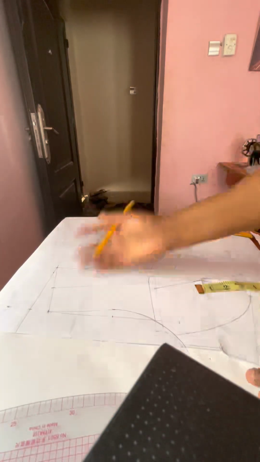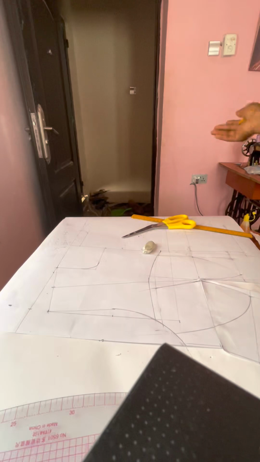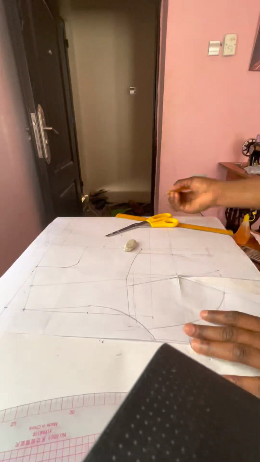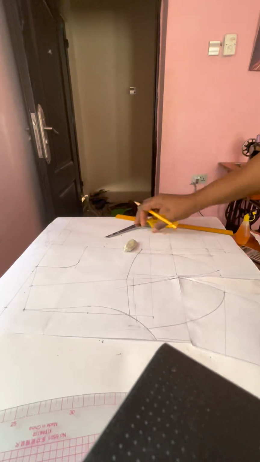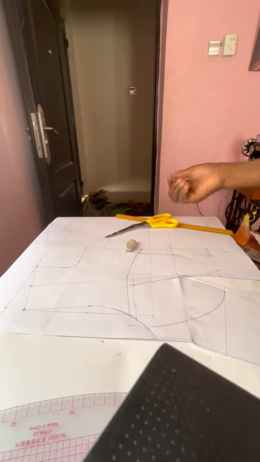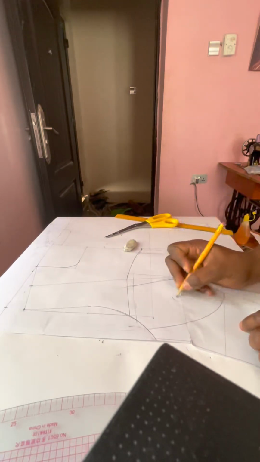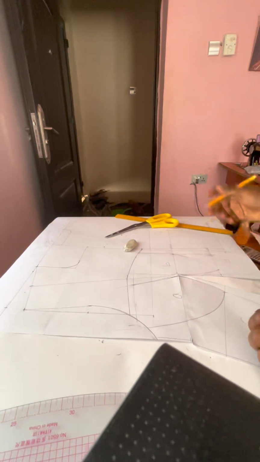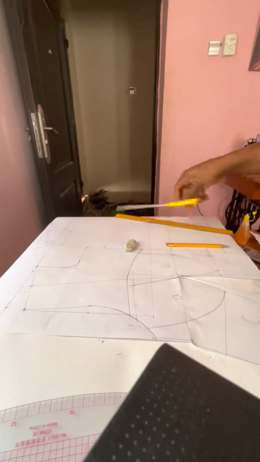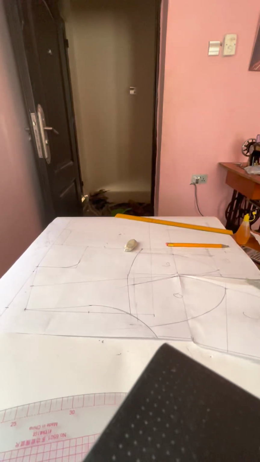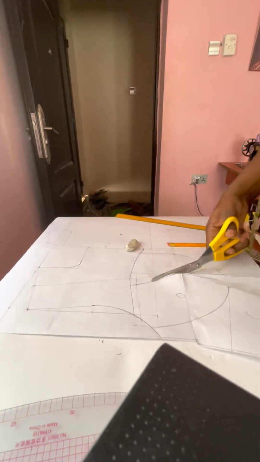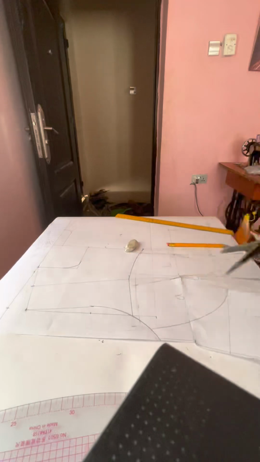So you see, that's it. So you see how beautiful it is. You can always make sure you label it so you will not make mistake. So from the labeling, we have our A, we have B, this is our C, and this is our D. So let's cut it out. Cut it out. All this our darts. See the way I'm cutting it.